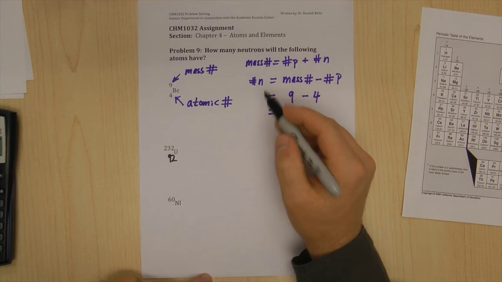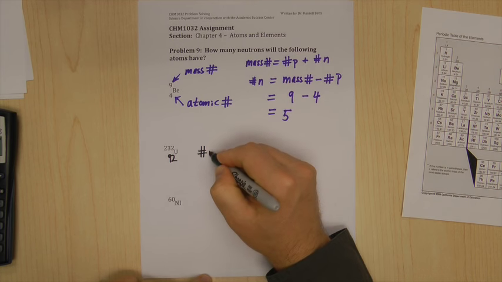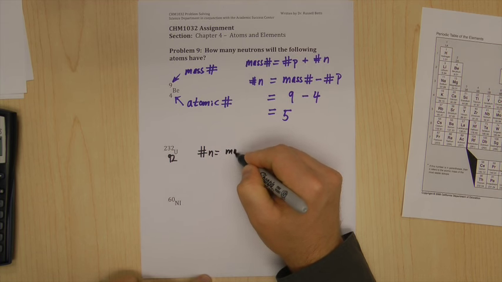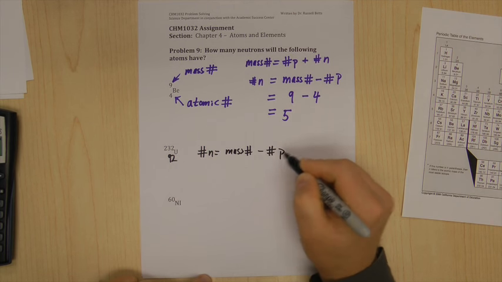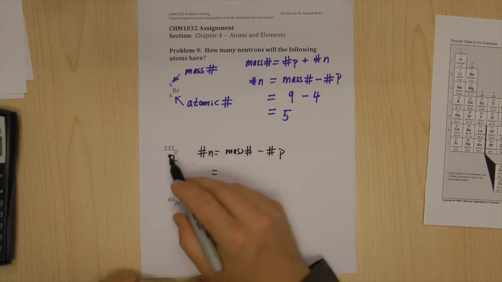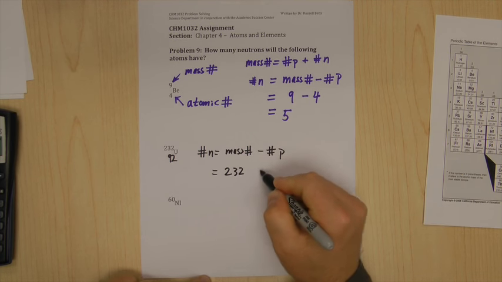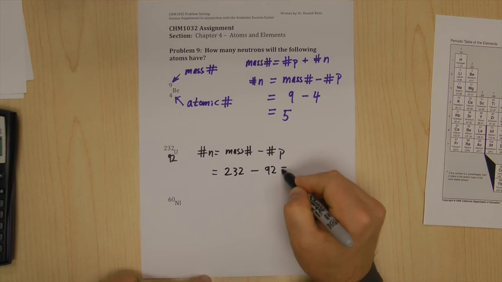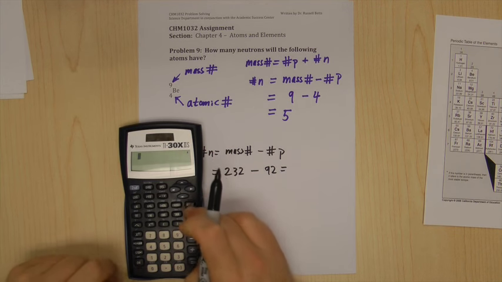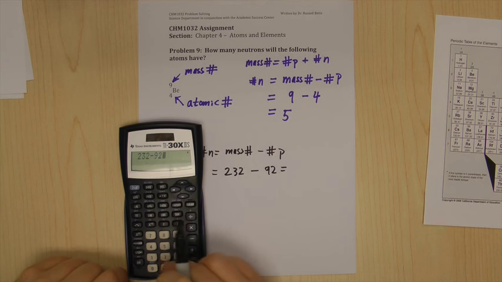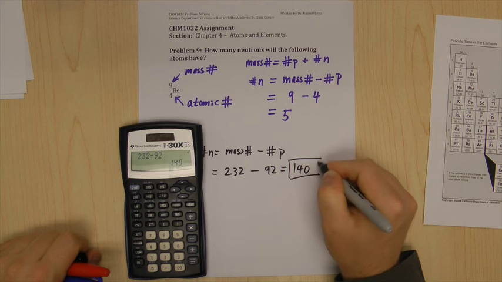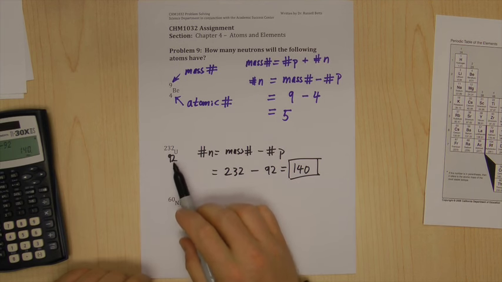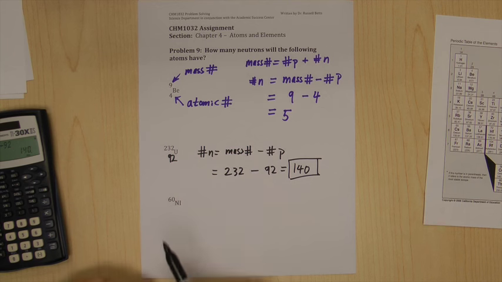Now, the question wants to know the number of neutrons. So the number of neutrons equals the mass number minus the number of protons equals. Mass number is 232 minus 92 equals, got the calculator, 232 minus 92 equals 140. So the number of neutrons in that element, or that atom, of uranium is 140 neutrons.